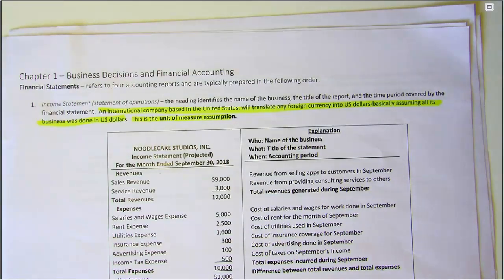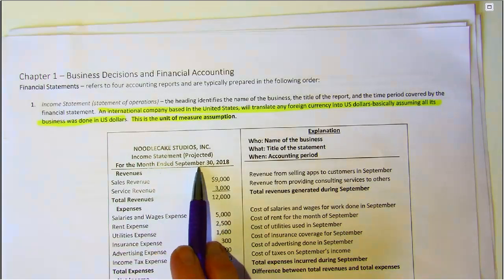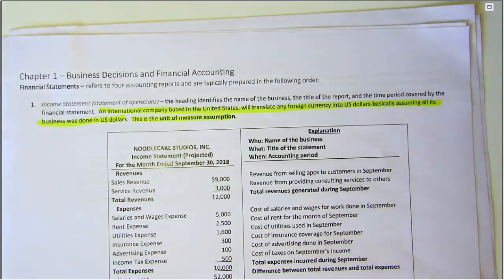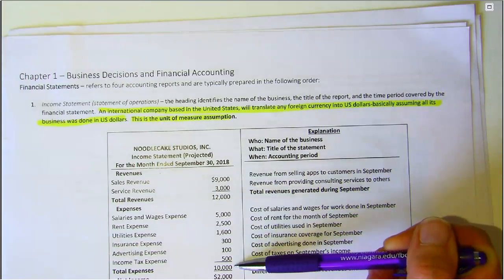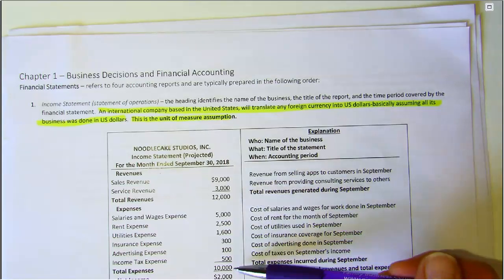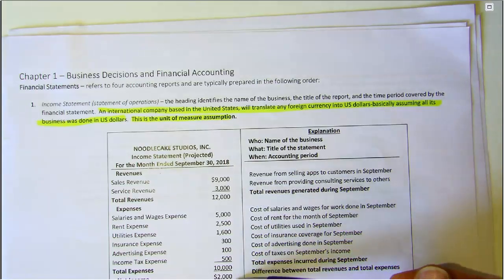We try to match the expenses, which help create the revenue, against the revenue in the same time period, so we get a good idea of how profitable we were for this time period, the month ending September 30th, 2018. We want to keep each accounting period separate. So for September, we made a net income of $2,000 because the revenues of $12,000 were greater than the total expenses of $10,000. $12,000 minus $10,000 gives us a $2,000 net income.